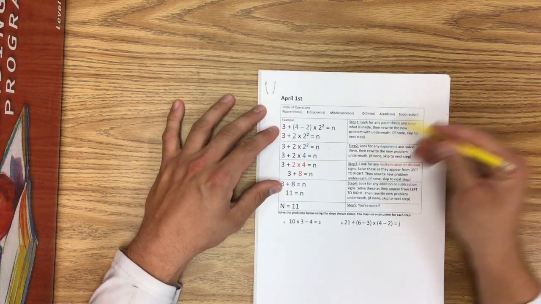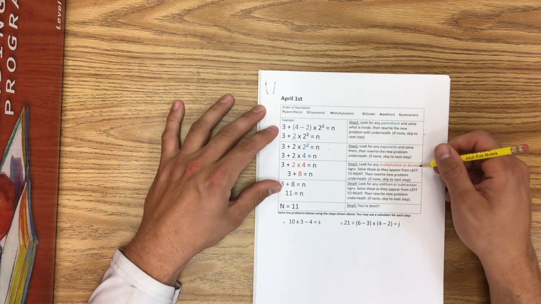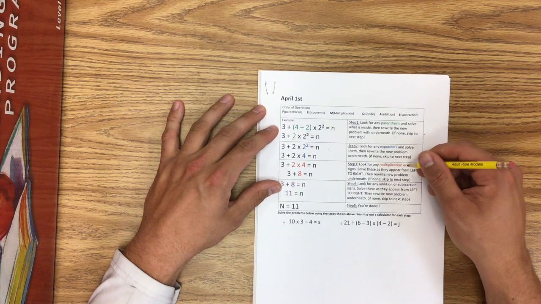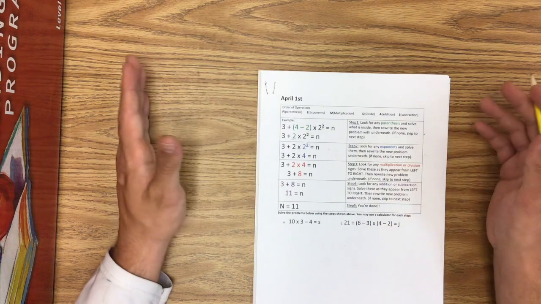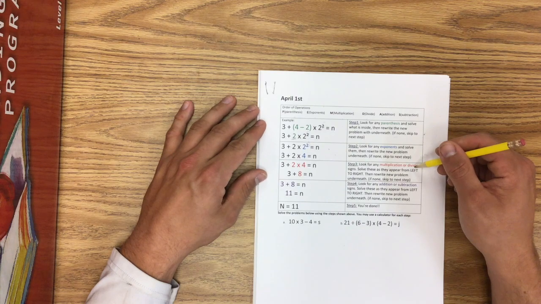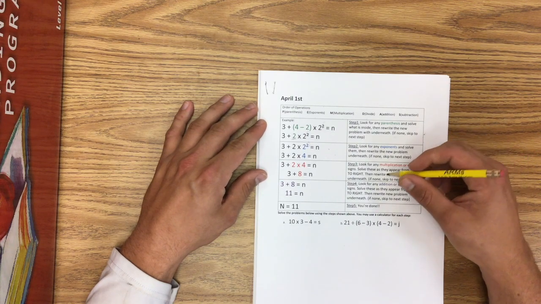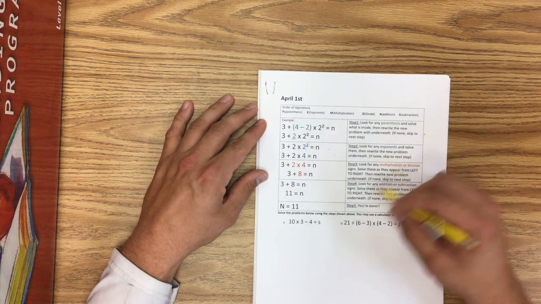So, our next step is to look for multiplication or division. Both of these are even, and we have to use the left to right rule. Whichever one comes first, left to right, multiplication or division, okay? After we do this, we rewrite the new problem underneath. If there's nothing, then we skip to the next step.